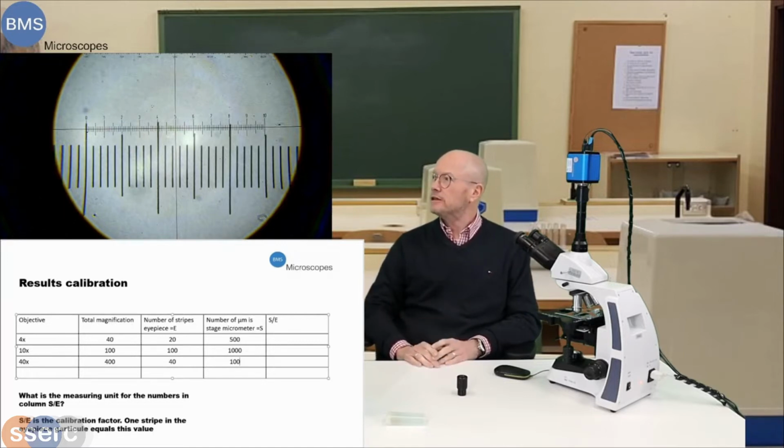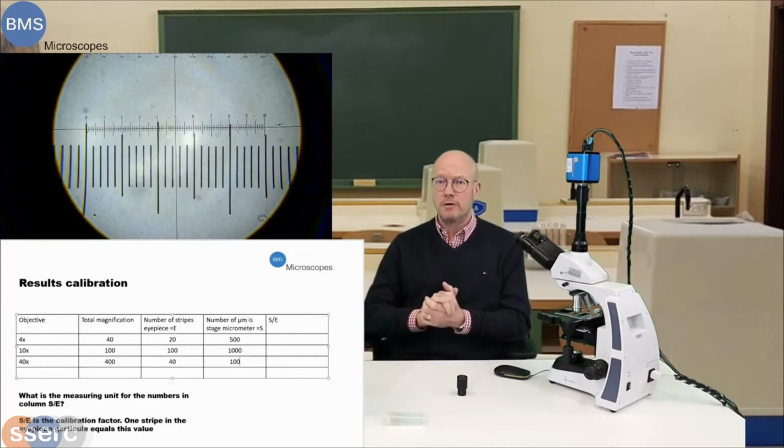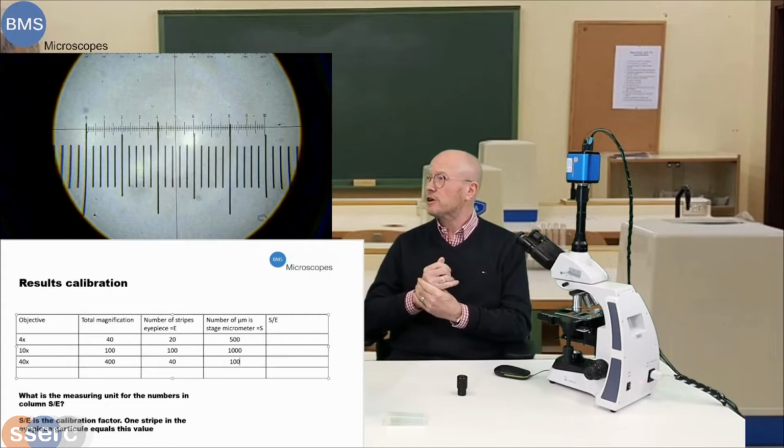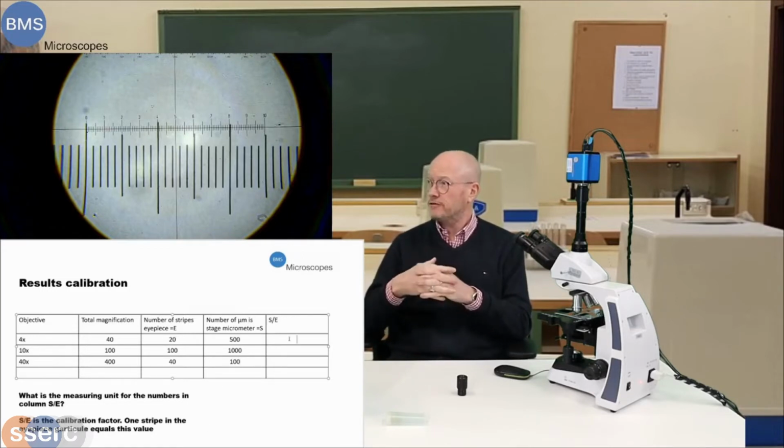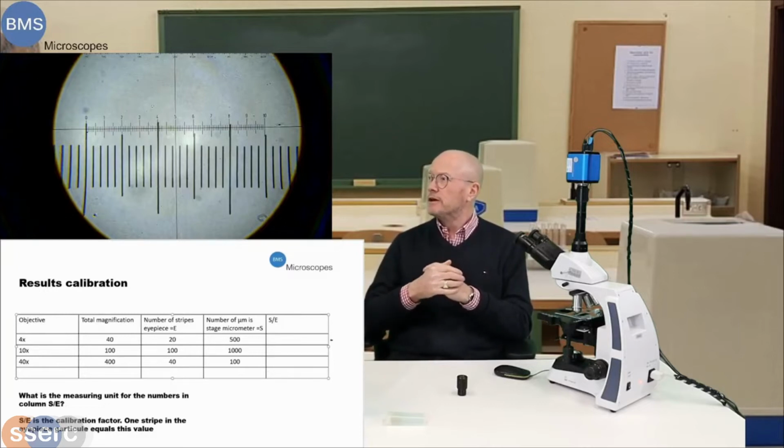Now we can do the calibration of the calibration factor of the several objectives. Let's start with the 4 times objective, the 40 times total magnification. The factor is 500 micrometers divided by 20, that's 25.